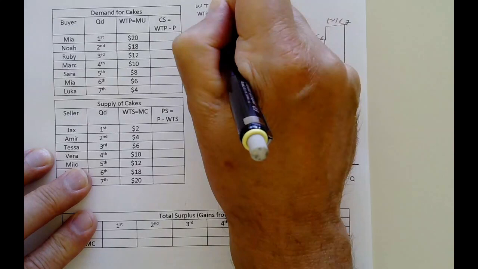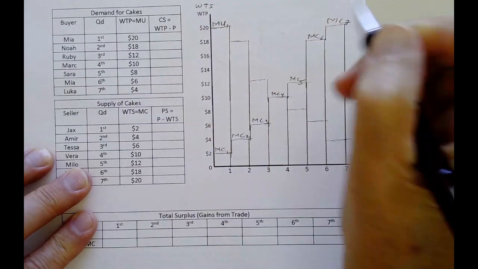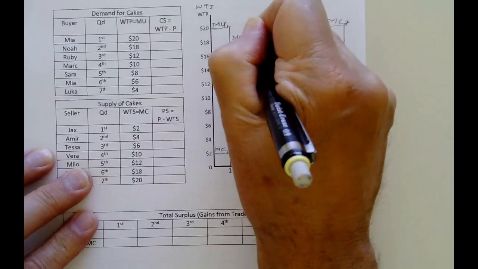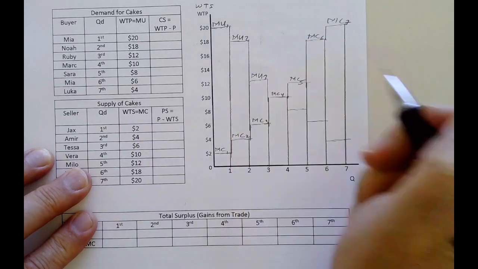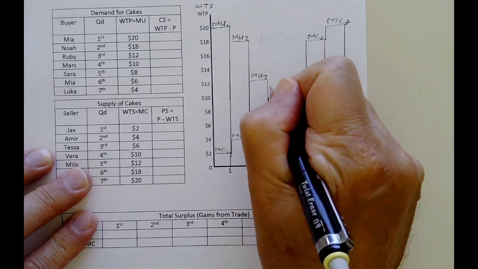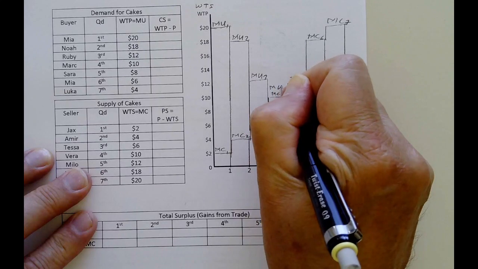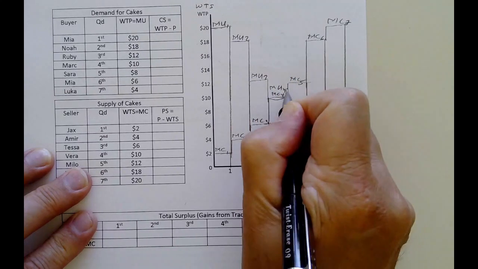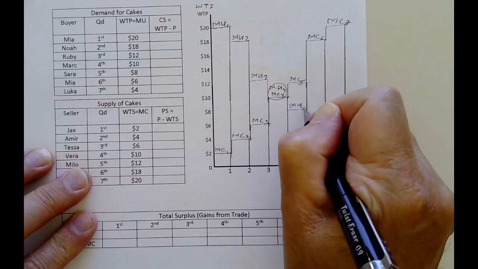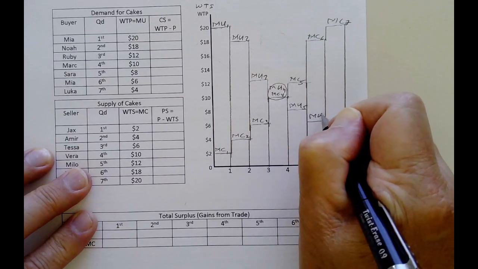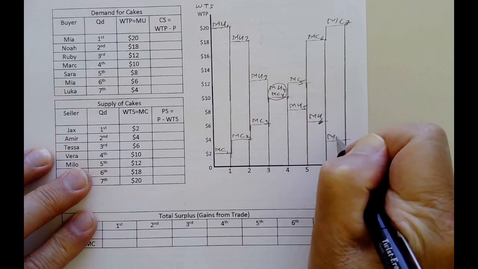This is the marginal utility of the first one from Mia, marginal utility of the second one from Noah, marginal utility of the third one from Ruby, and Mark's right here. Marginal utility of the fourth one, which is the same as the marginal cost. And then down here is the marginal utility of the fifth one, sixth one, seventh one.